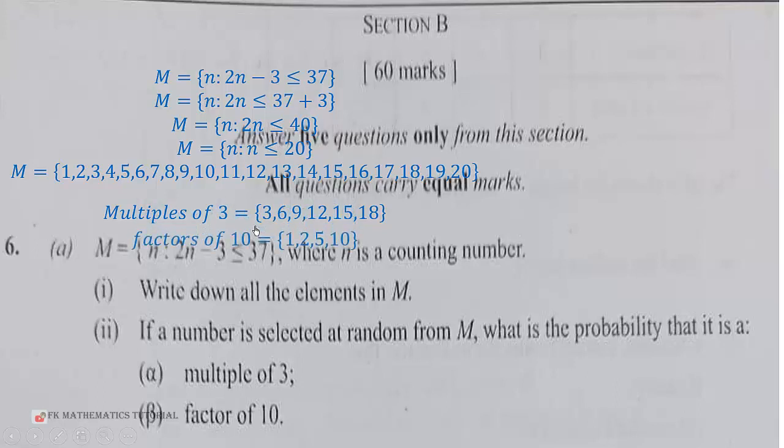And the factors of 10 are 1, 2, 5, and 10. So the probability of selecting a multiple of 3 is the number of elements in this set, which is 6 elements, over the number of elements in the whole set, which is 20 elements. So 6 over 20, when you simplify it, you get 3 over 10, because 2 goes into 6 three times, and 2 goes into 20 ten times.